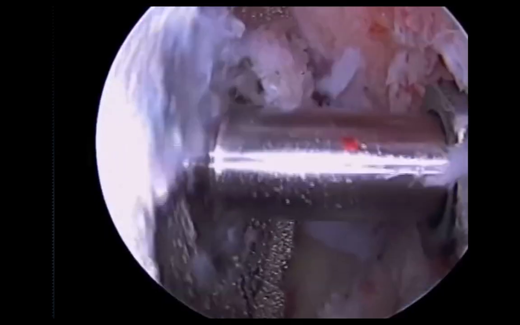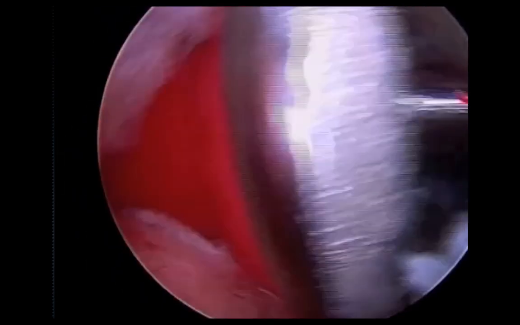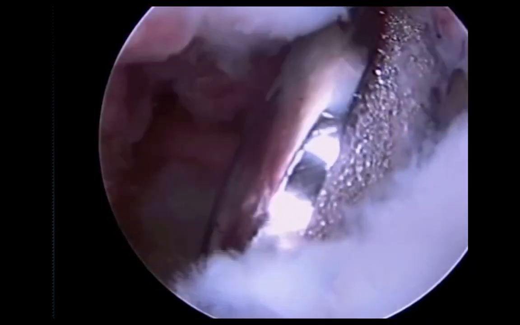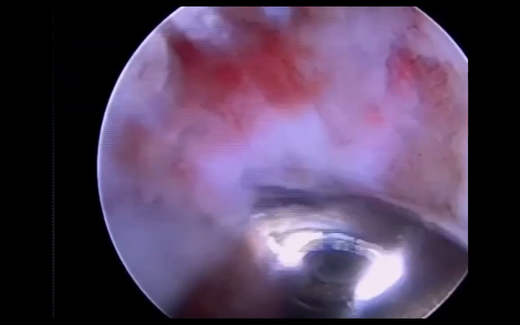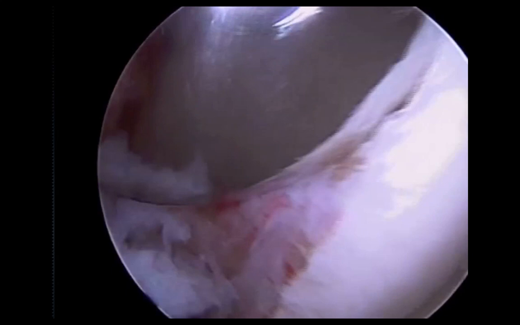Before the HemiCAP implant is inserted. This is securely impacted into place. We now visualise the HemiCAP through a posterior portal. We then go on to perform a fairly standard Bankart repair, and in this patient, a biceps tenodesis.